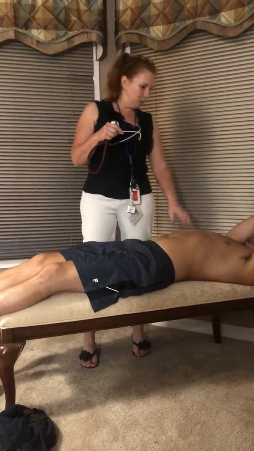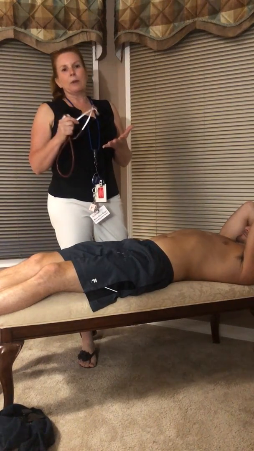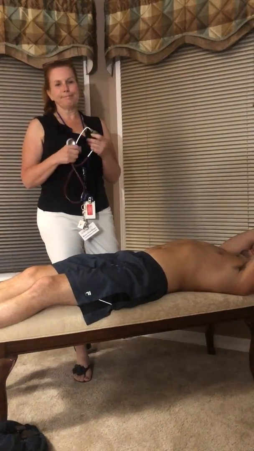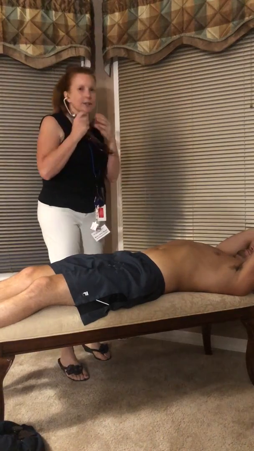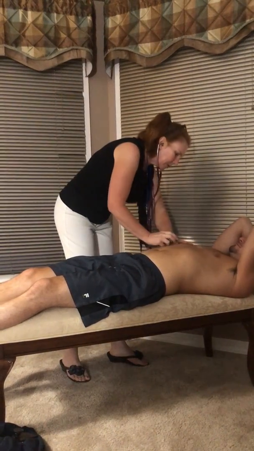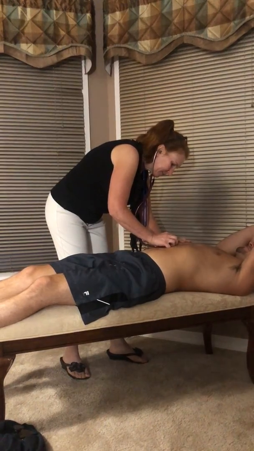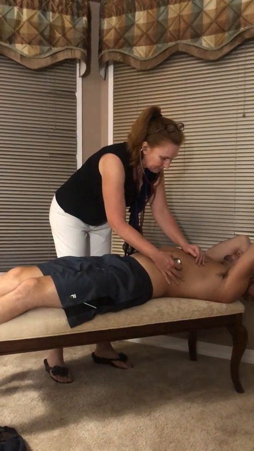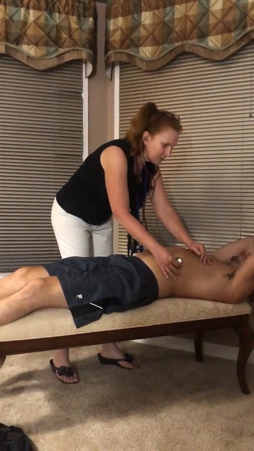Possible causes, if it were over the liver, could be chlamydia, gonorrhea, liver biopsy, liver failure, or liver disease, or tumors. So I'm going to take a listen for friction rub. No grating sounds.